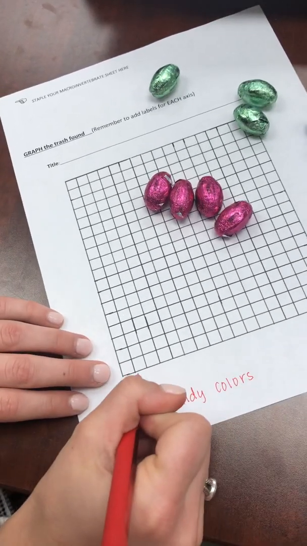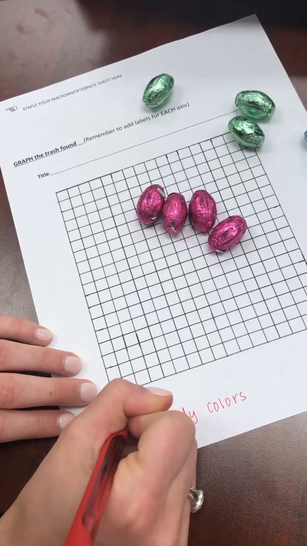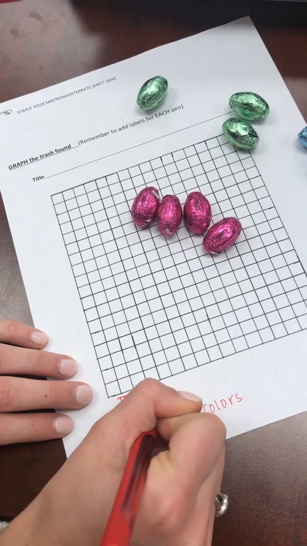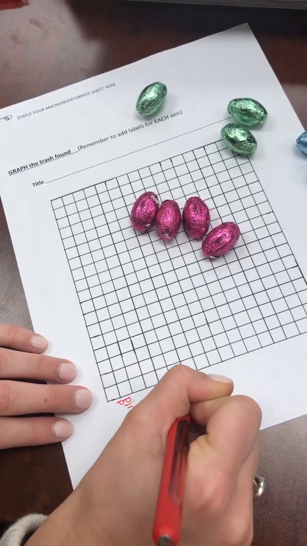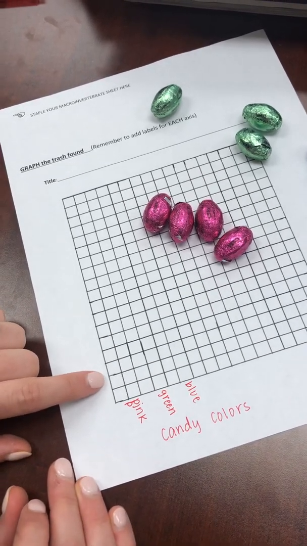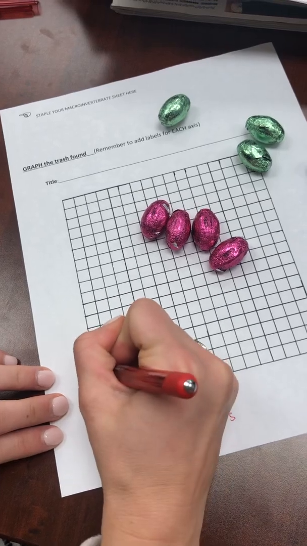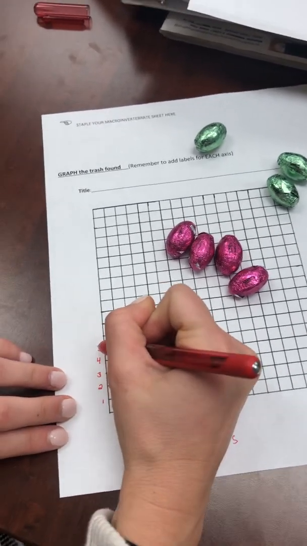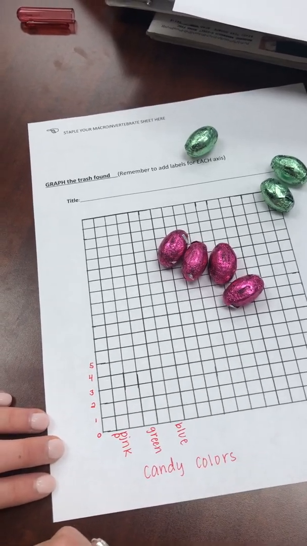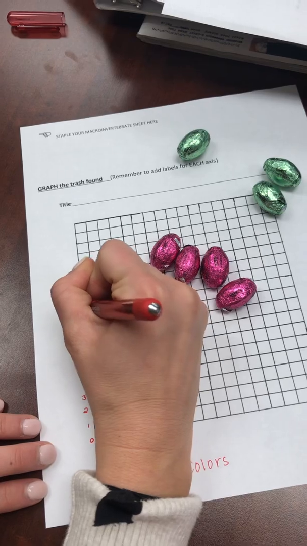And I'll go ahead and put pink. I'm going to space it out so that it is not all together. Pink, green, and blue, those were my candies. And then here on the lines, I'm going to put my numbers. Zero is always down here. That's where we always start. And I'll just go up to 10.